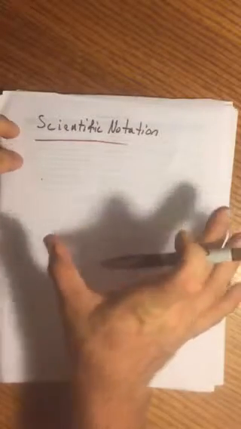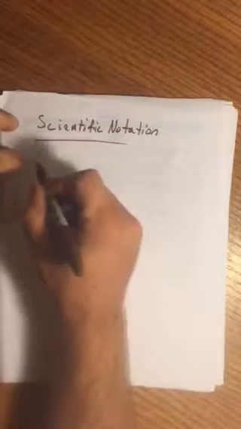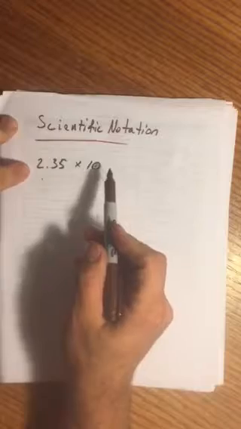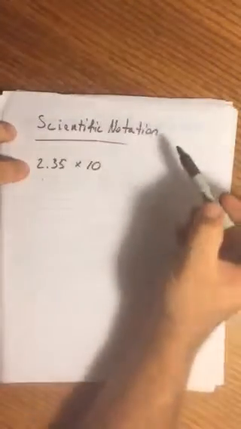Well, scientific notation is a way of expressing a number as opposed to its decimal form, which would be our standard notation. Scientific notation is a string of digits that has exactly one number to the left of the decimal place, for example, 2.35. And then it is multiplied by 10 to some power to indicate the actual position of the decimal place if we were to convert it back to decimal form.